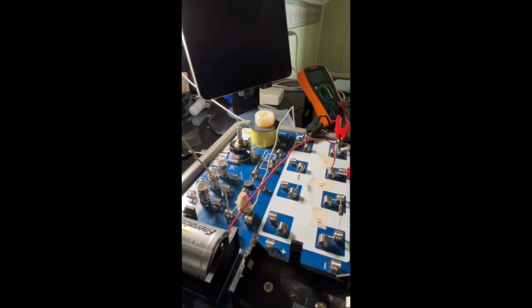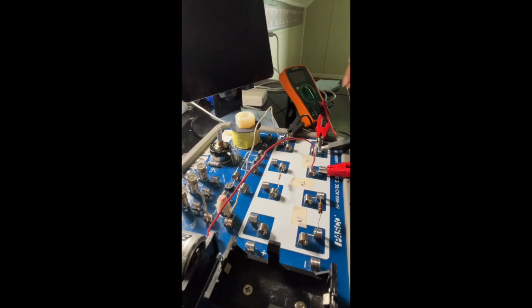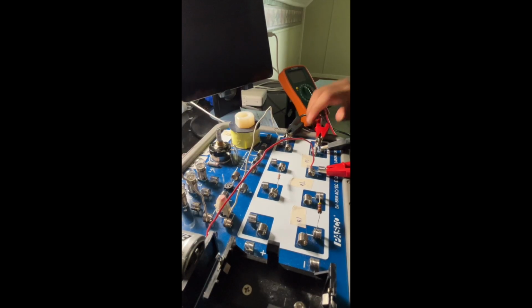It's flipped because my leads are flipped right now, but if they were in the right position, they wouldn't have been doing that, which I can flip real fast. Stop that.